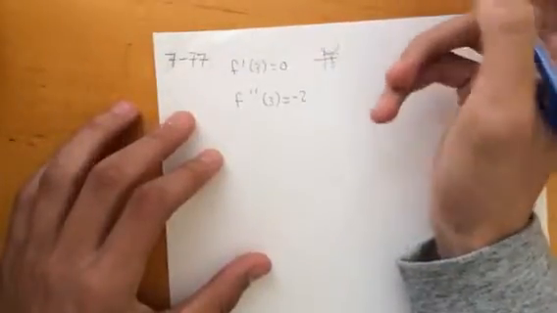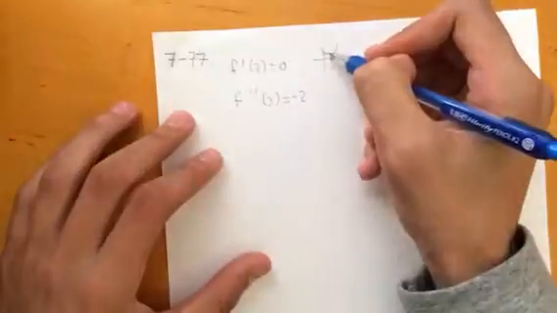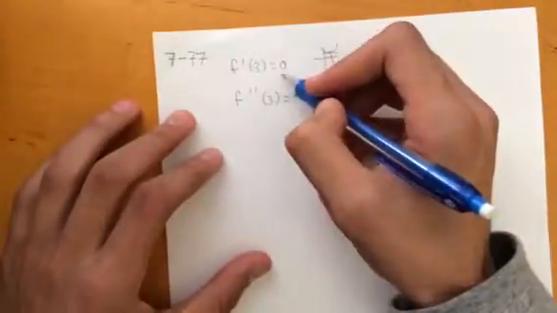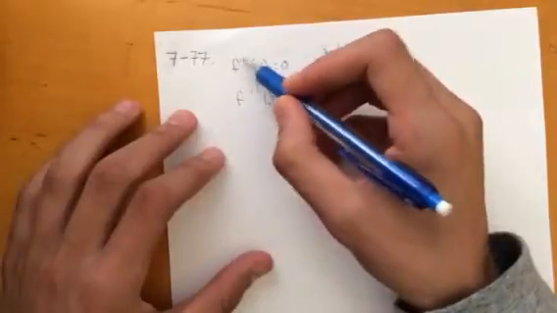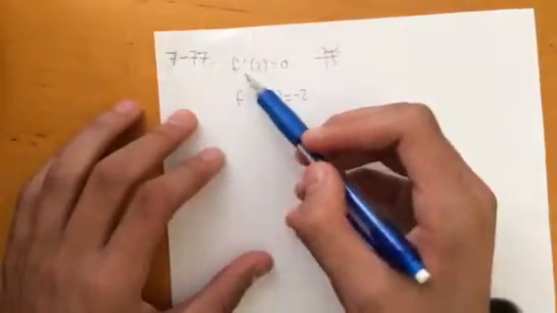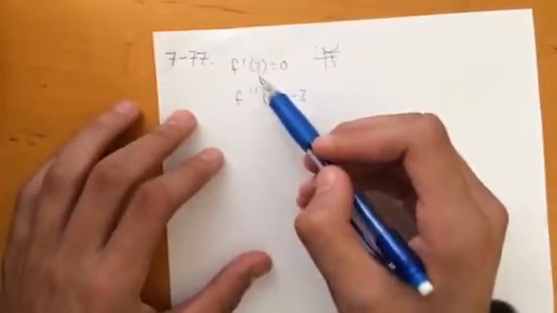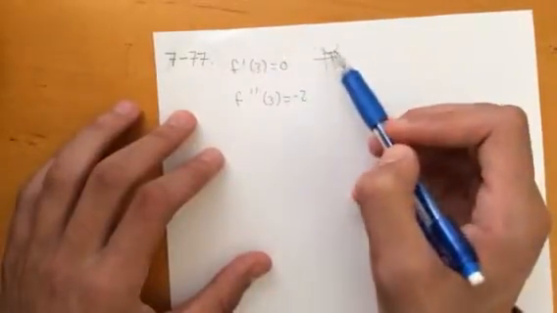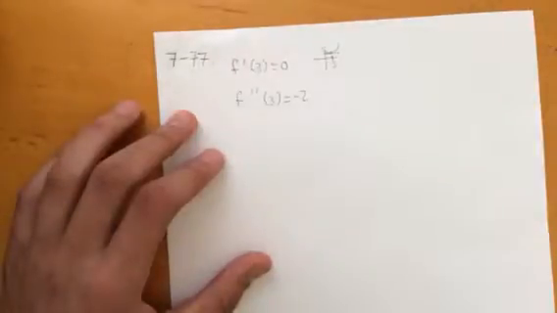Because f prime of 3, so at x is equal to 3, the slope is equal to 0, because this is the slope at the point x is equal to 3. And since the slope is equal to 0, we know that there's a horizontal tangent at x equals 3.